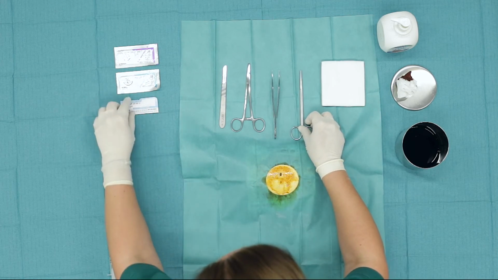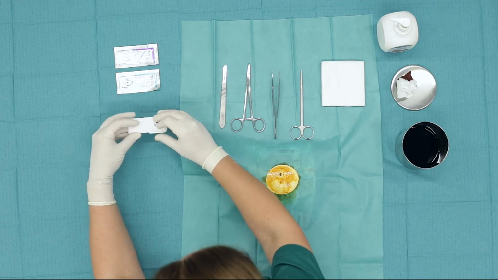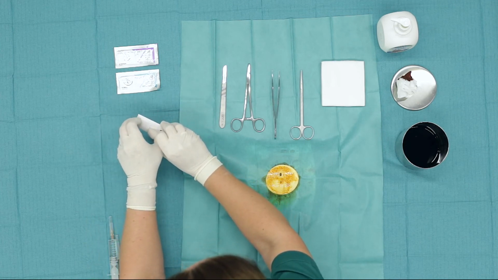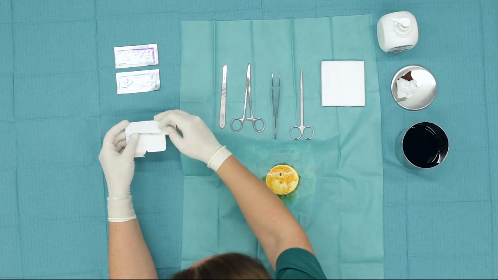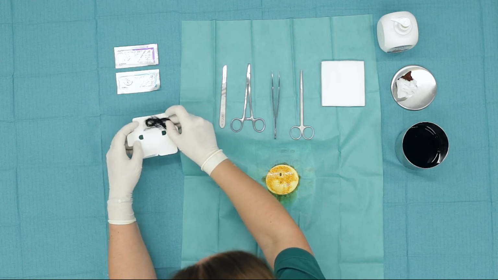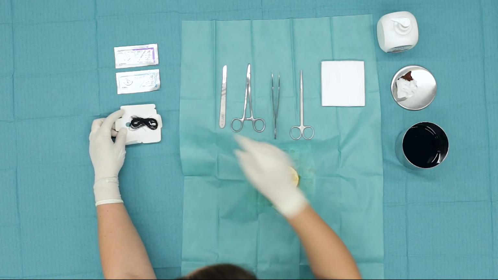Other stitches that I can generally use are the simple ligatures, as in this formulation here. They do not have a needle, but they are just stitching that we use as ligatures.